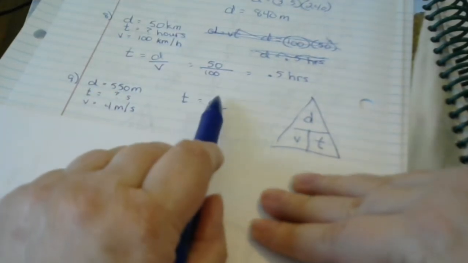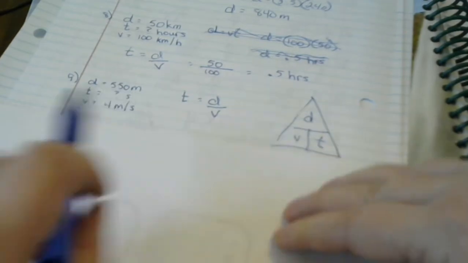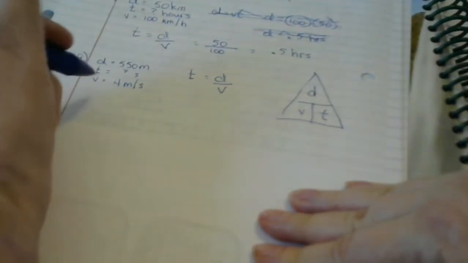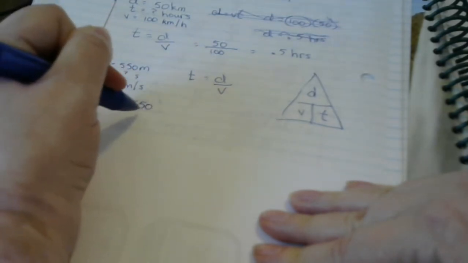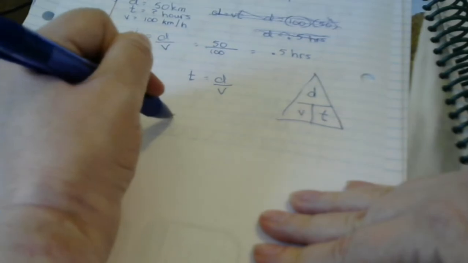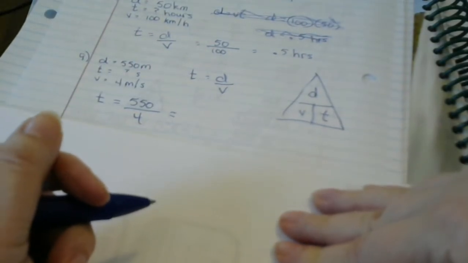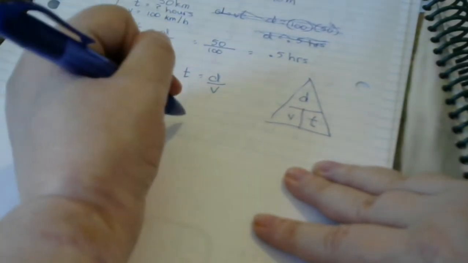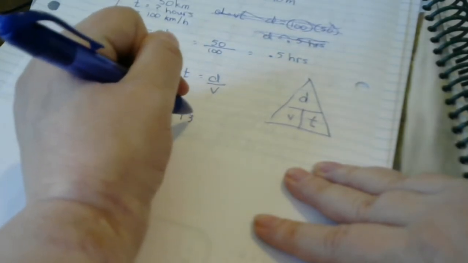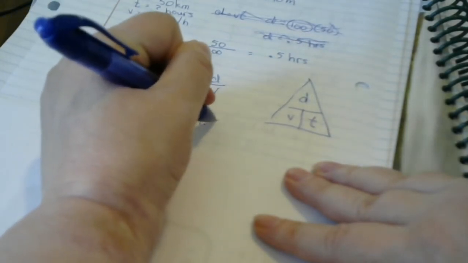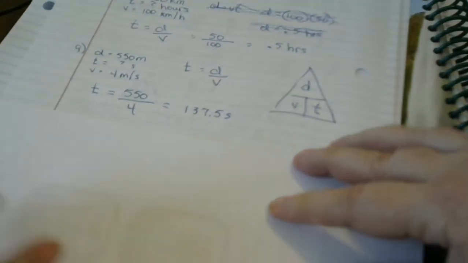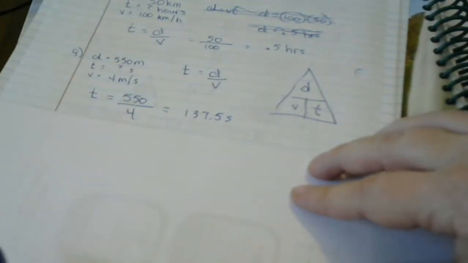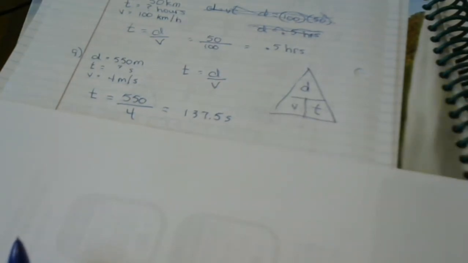All right, so you've got time is distance over velocity. So we're going to plug everything in. 550 over 4. Okay? And that's going to be 137.5 seconds. Okay? Because you have to do it in seconds because you have meters per second.